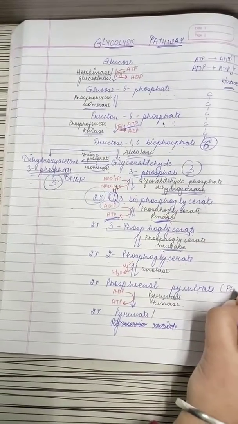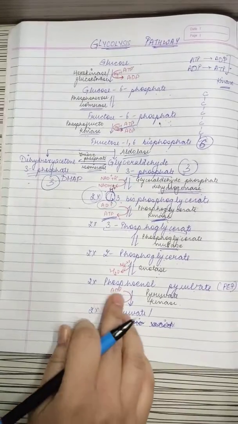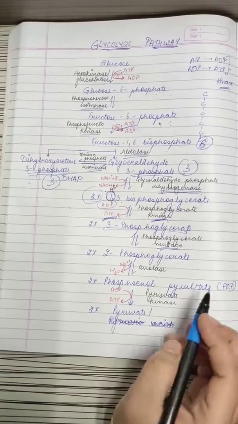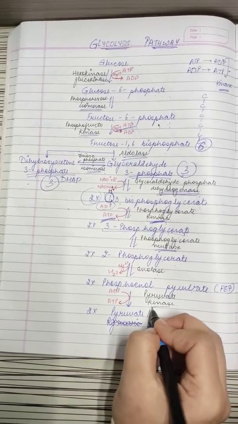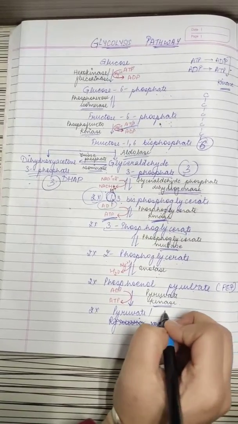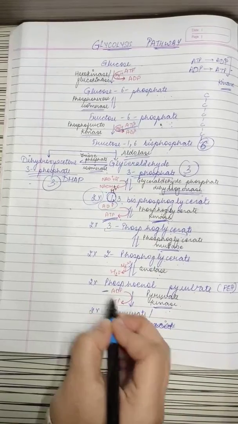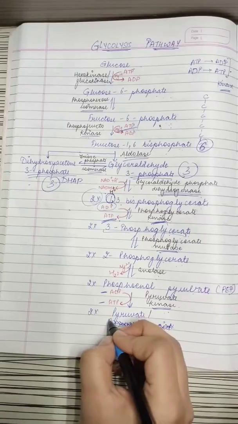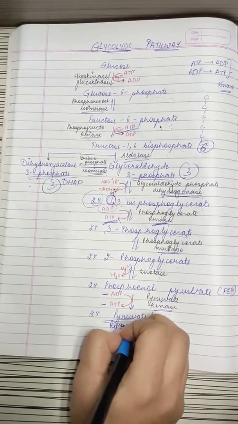This is PEP. Now two molecules of phosphoenolpyruvate are formed. The last enzyme is pyruvate kinase. Here also ADP is converted into ATP. In the last step, two molecules of pyruvate are formed.